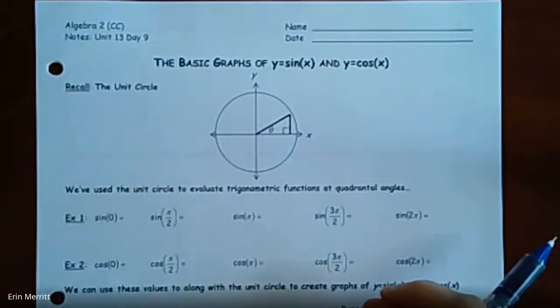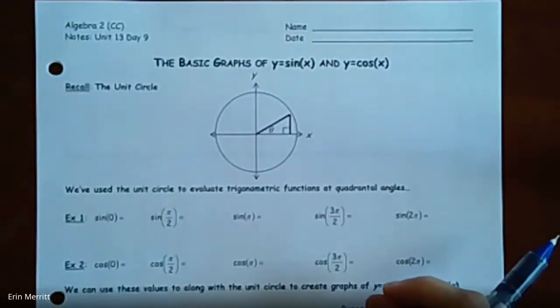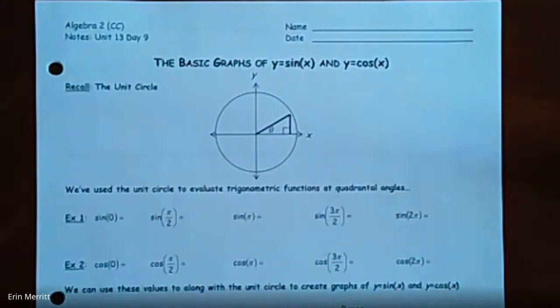Hi guys, it's day 9 of the trig unit, and we are finally going to start doing some graphing, which is kind of cool when you see the patterns that happen, or at least I think they're kind of cool. You got to remember, you and I don't always see things the same way.